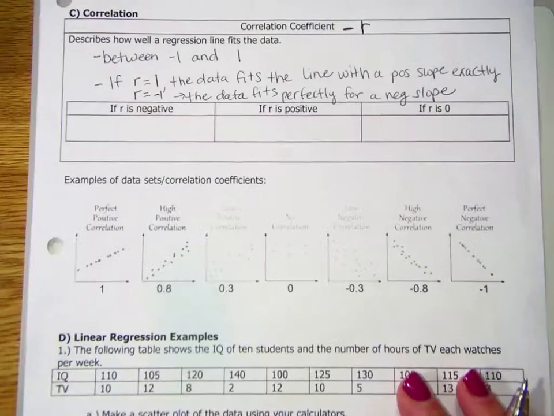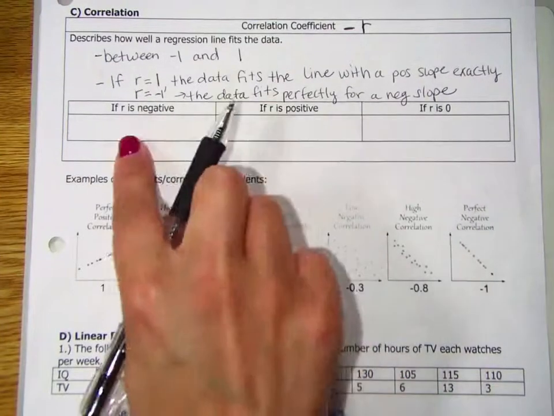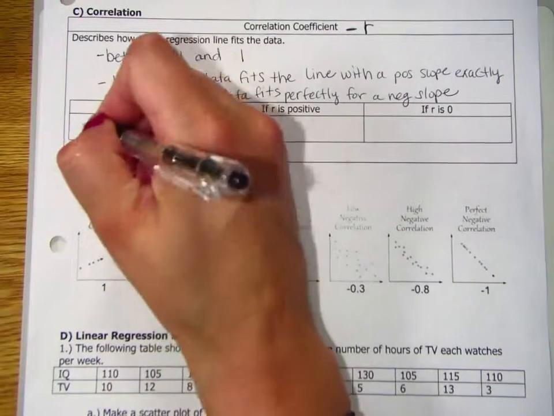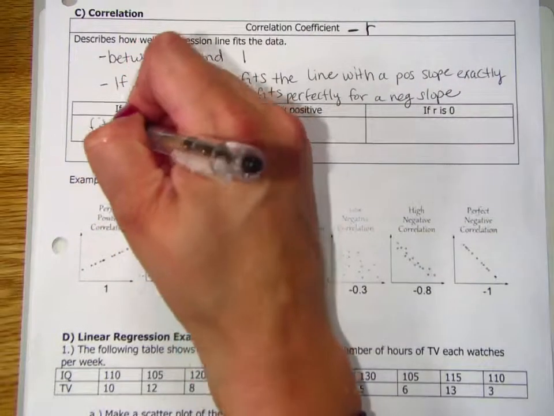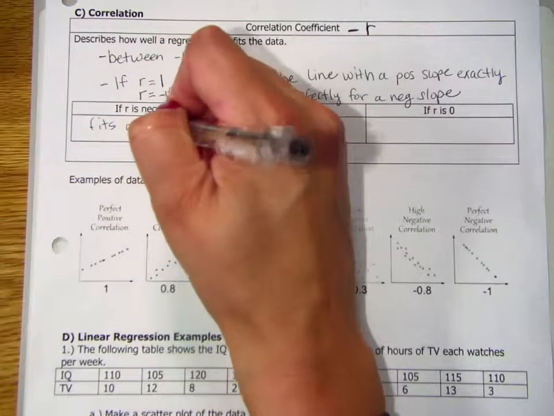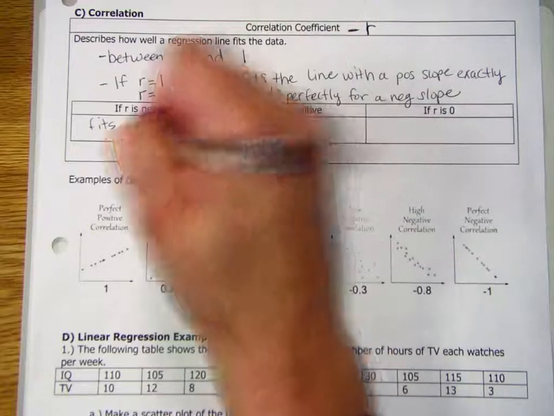If your correlation coefficient is negative, we are looking at fitting a line with a negative slope.